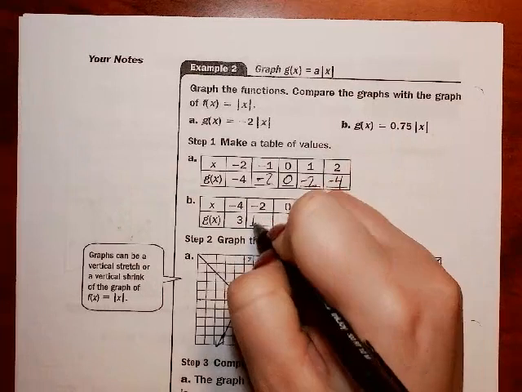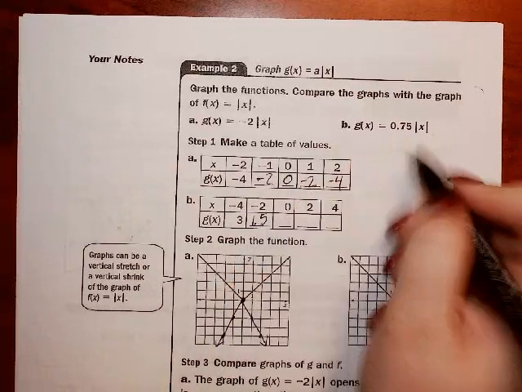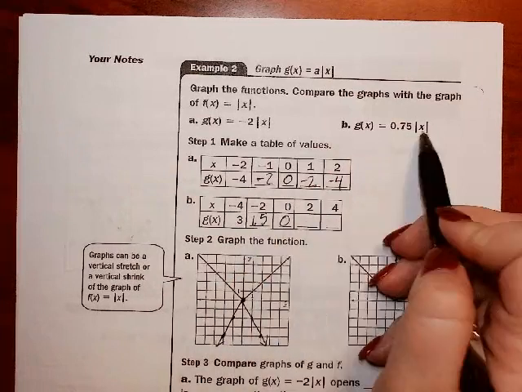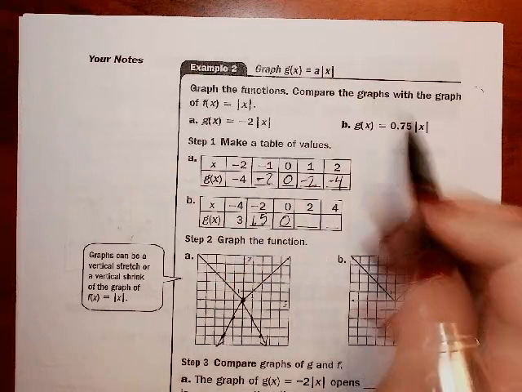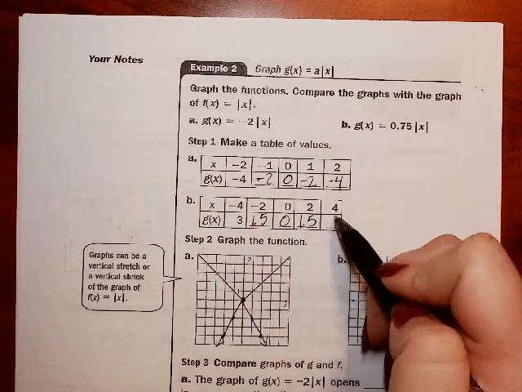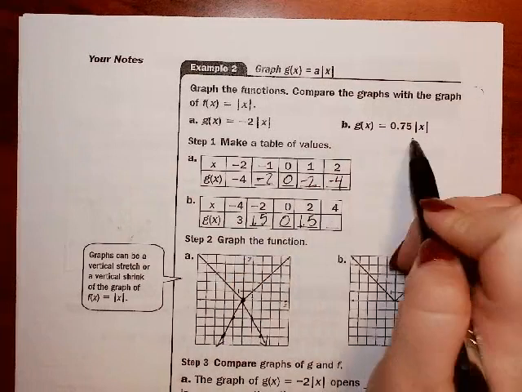Absolute value of 0 is 0. 0 times 0.75 is 0. Absolute value of 2 is 2. 2 times 0.75 is 1.5. Absolute value of 4 is 4 times 0.75 is 3.